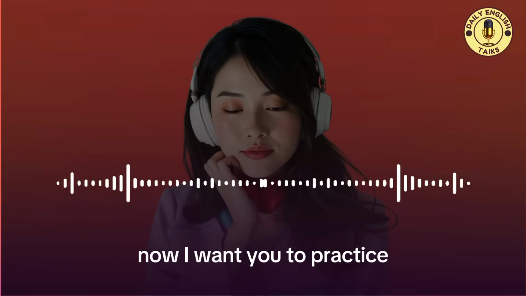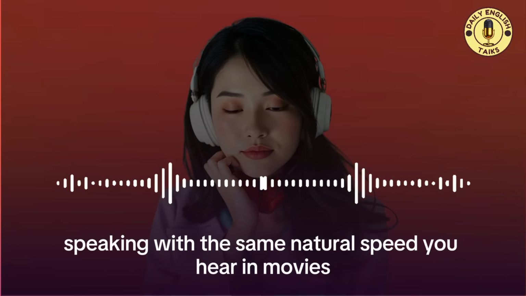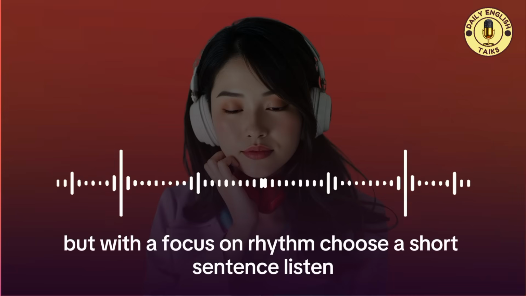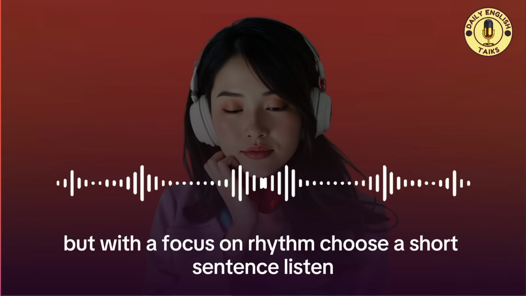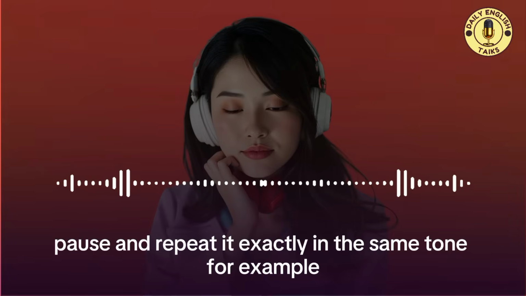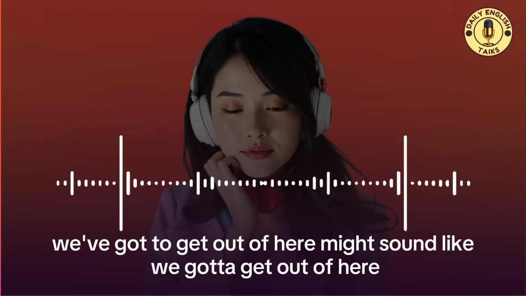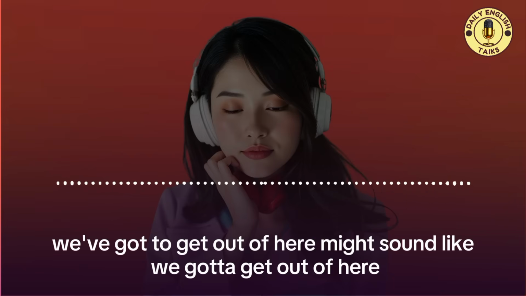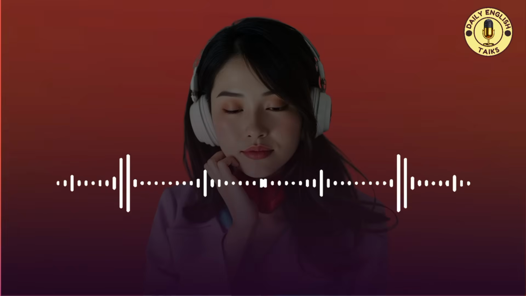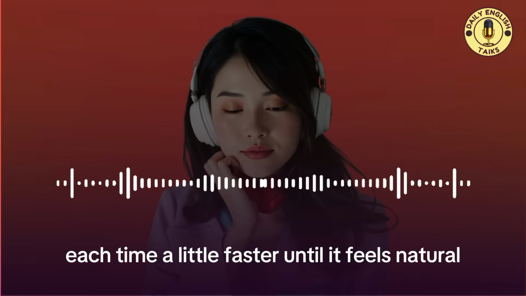Now I want you to practice speaking with the same natural speed you hear in movies. This is shadowing, but with a focus on rhythm. Choose a short sentence, listen, pause, and repeat it exactly in the same tone. For example, "We've got to get out of here" might sound like "we gotta get out of here." Notice how got to becomes gotta and out of becomes outa. Say it 3 times in a row, each time a little faster until it feels natural.